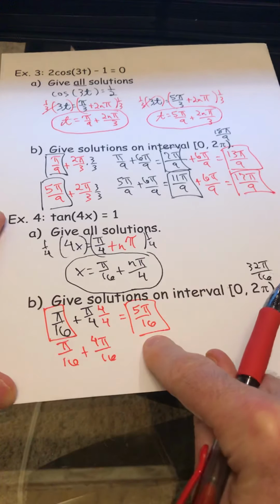5 and 4 is 9. 9 and 4 is 13 pi over 16. So basically here are the two answers from what would have initially been the first rotation. Here's the second rotation. We are going to have to look at 4 rotations.